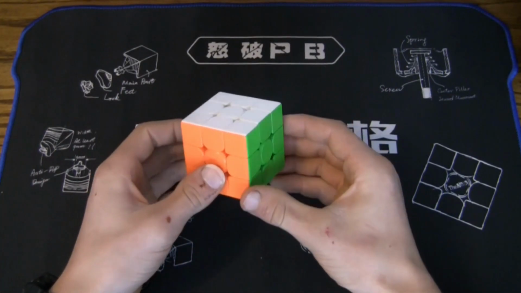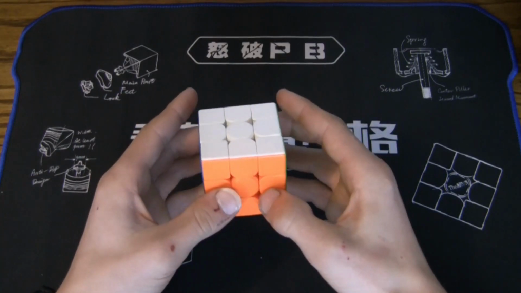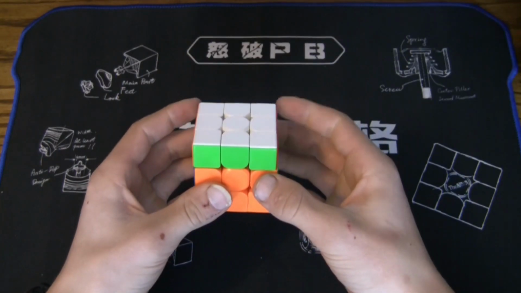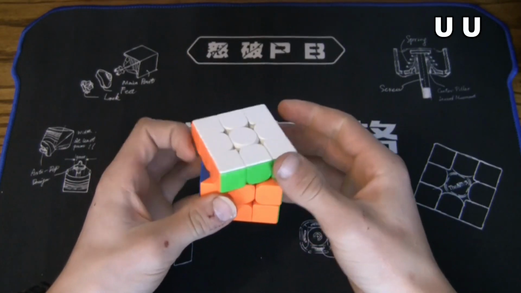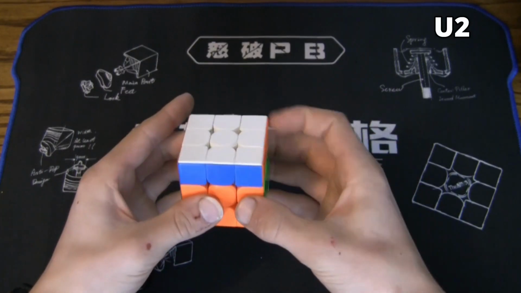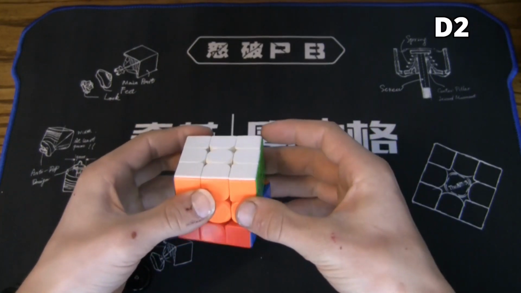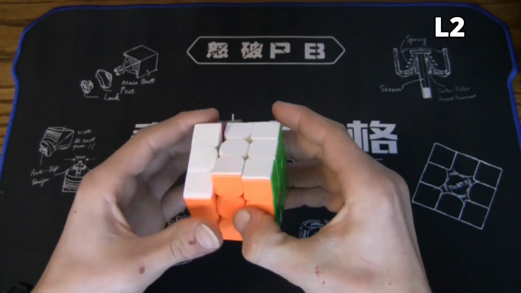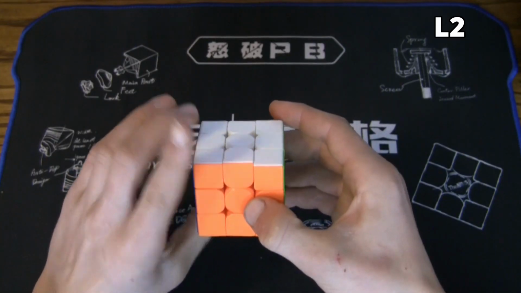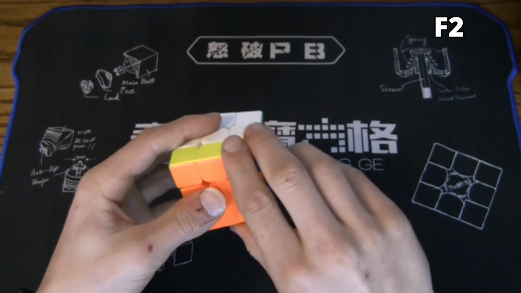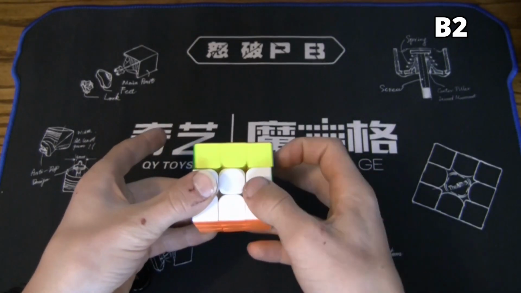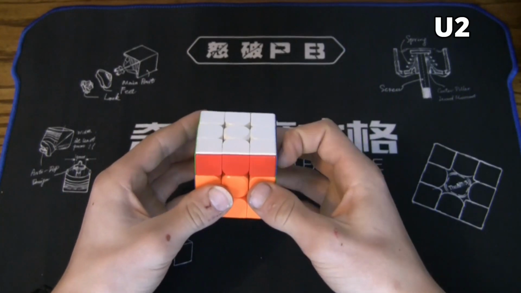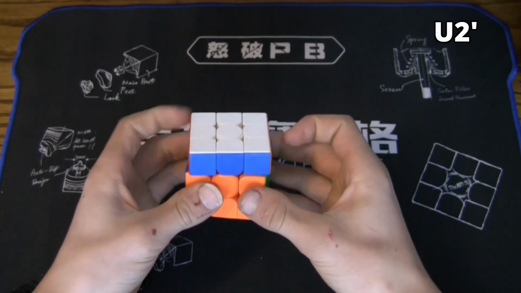And in addition to prime, there's also 2. For instance, this is U and U prime. And if you want to turn the layer twice, instead of saying U, U, you could just say U2. So this is U2, D2, R2, L2, F2, B2. And there's no 2 prime because if you had U2, it's the same as U2 prime.